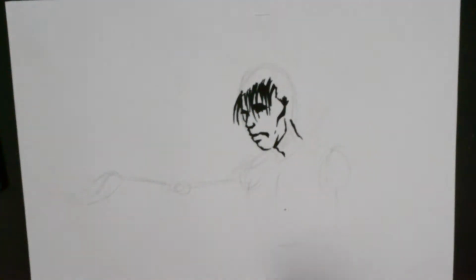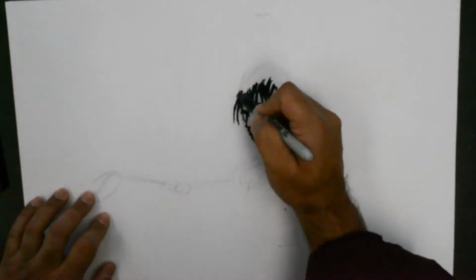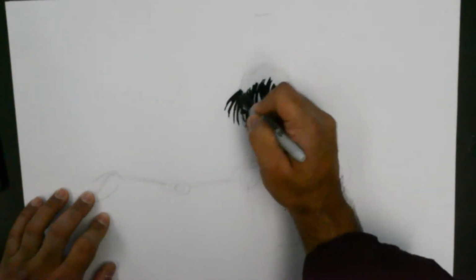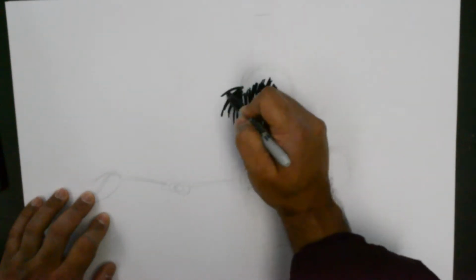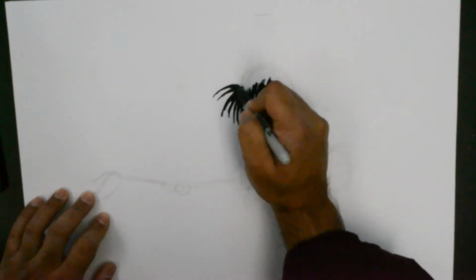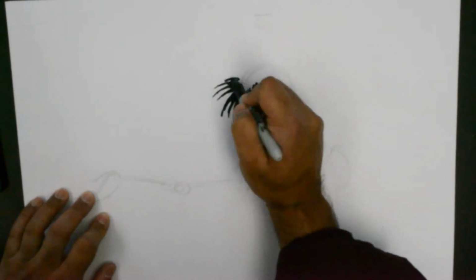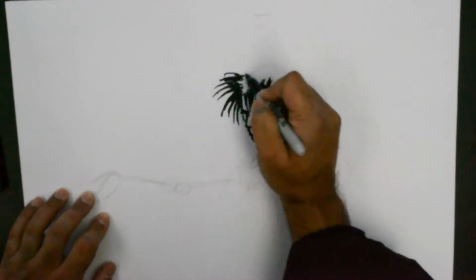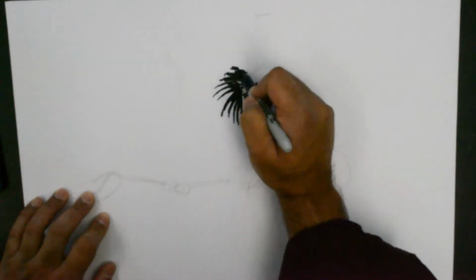So the face is pretty much just along those lines, and then the majority of his look has this goth feel to it.